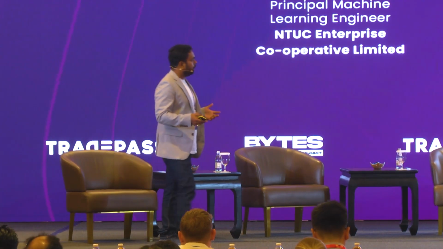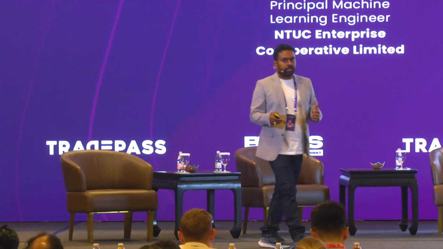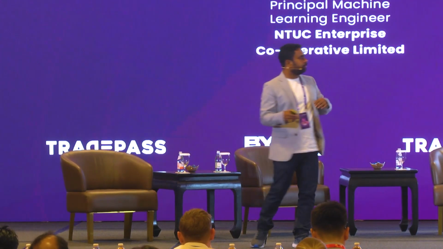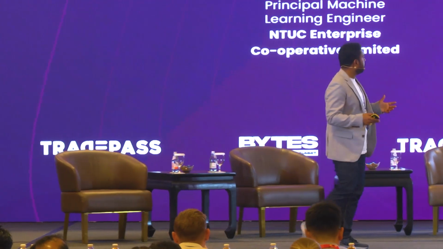Model packaging, I just talked about Docker containers. So it is something like that. We do containerization, and we push our model to the production environment with the environment variables.